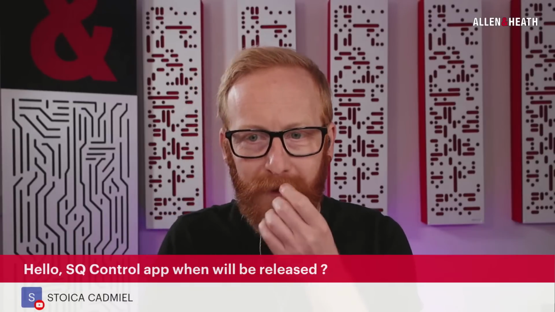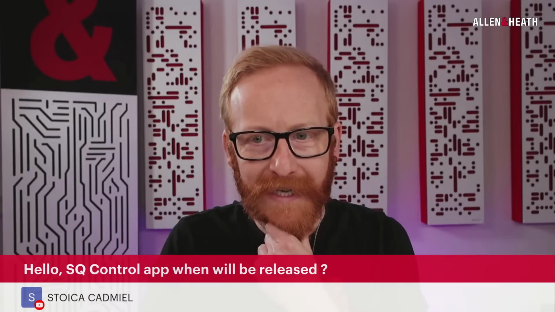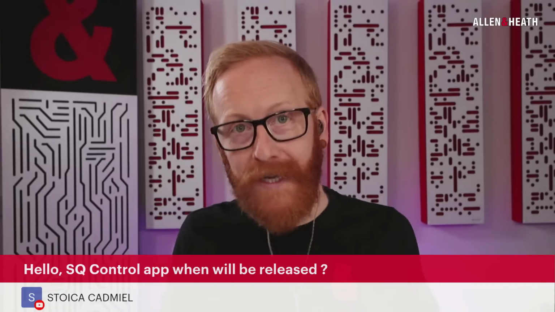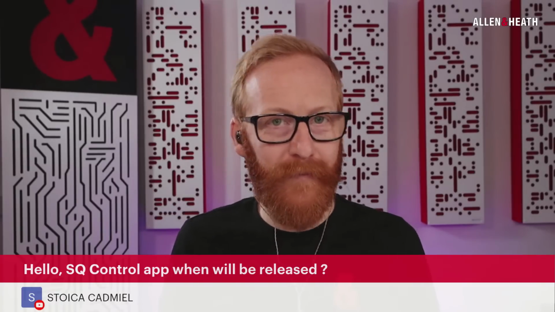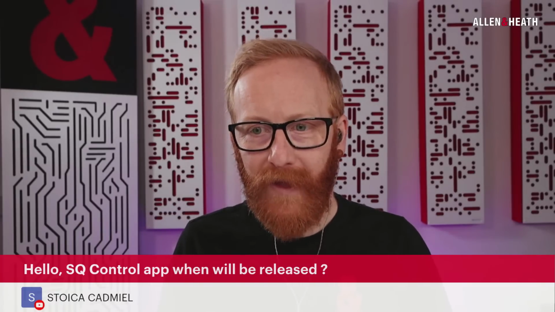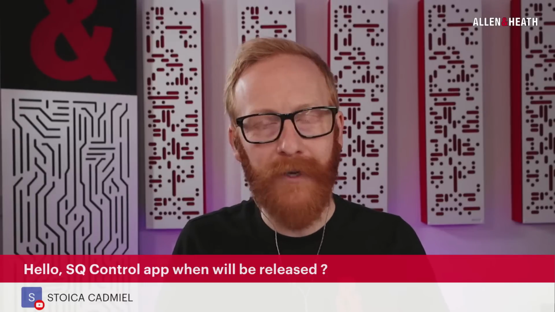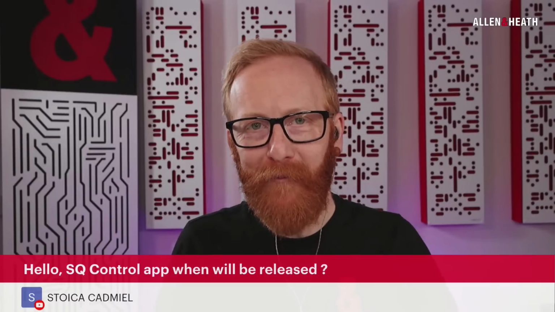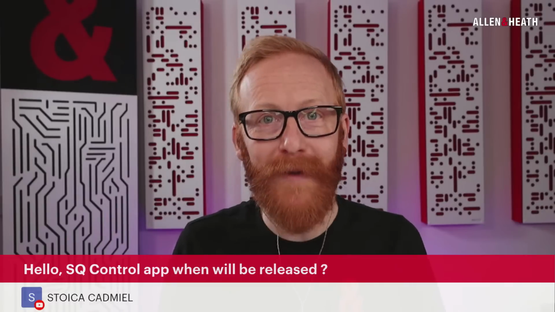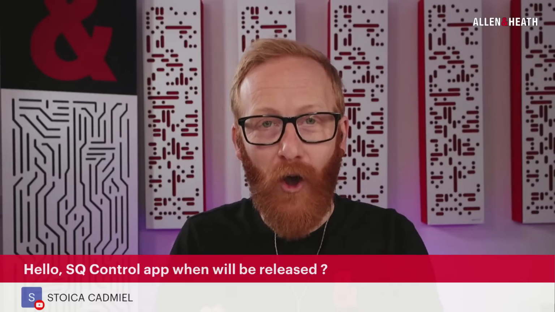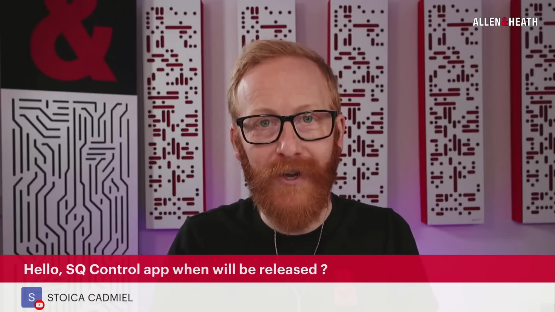Oh yeah, someone asked about the SQControl app, when will it be released? So again, at the moment it's still in test, a bit of development. It will be coming out, well, I don't want to commit to an actual time, but to be the first people to know about it, make sure you sign up to the newsletter, which is alan-heath.com/newsletter. Or if you've registered your SQ and signed up for notification emails, you will be the first to know.